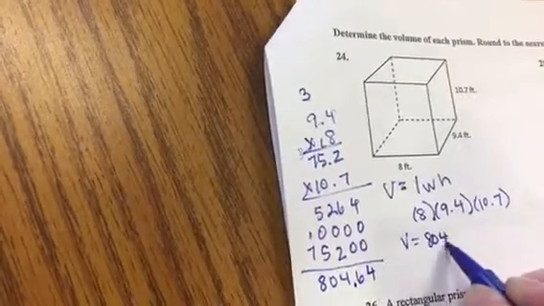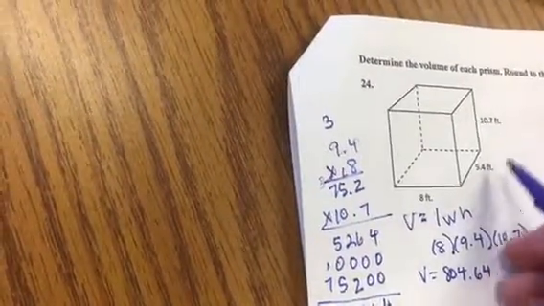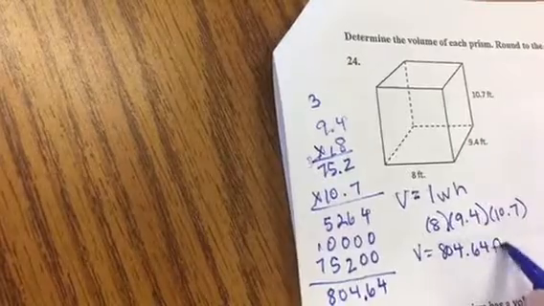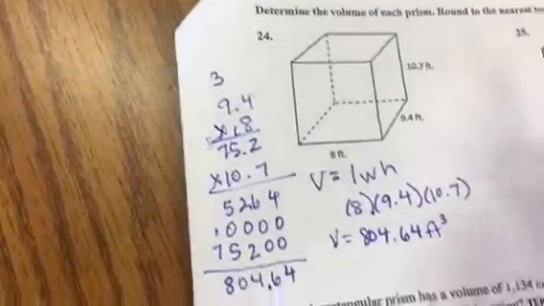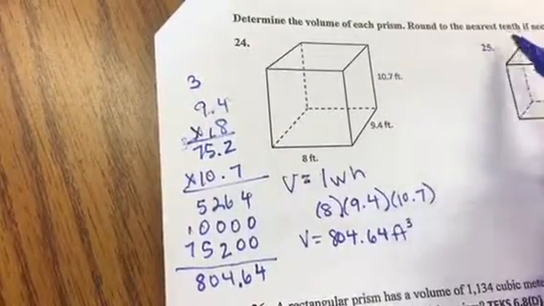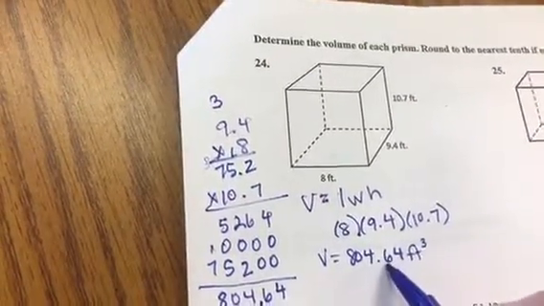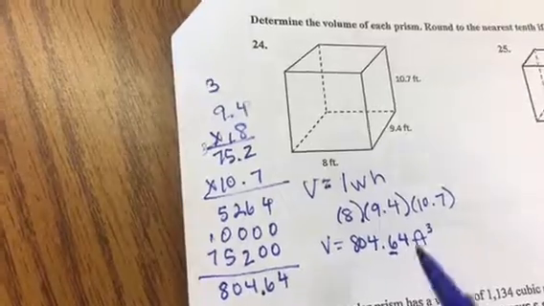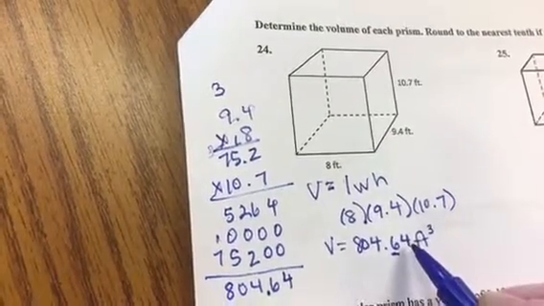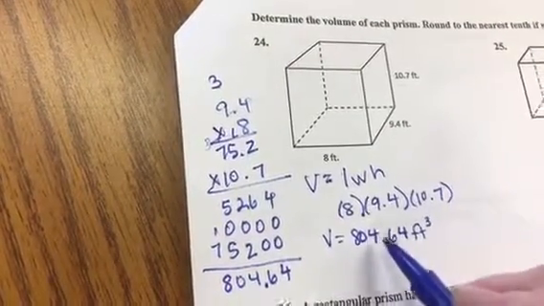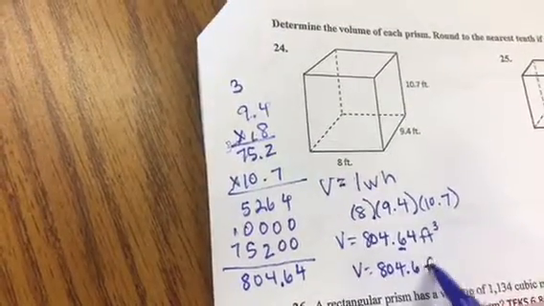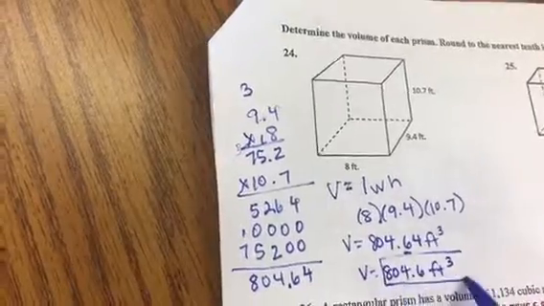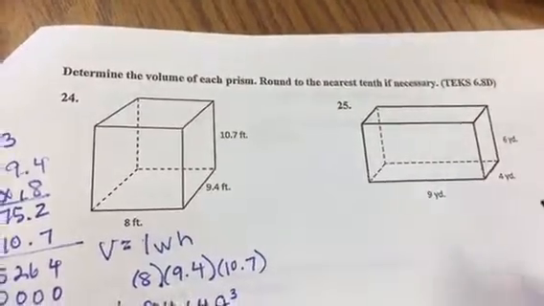And that would be in cubic feet, so not just feet, but cubic feet. That's what the little 3 stands for. And then because the directions tell me to round to the nearest tenth, I'm going to go ahead and round. The 6 is in the tenths place, so I'm going to look at the 4. Since this 4 is not 5 or greater, this does not change. So the volume is 804.6 cubic feet.